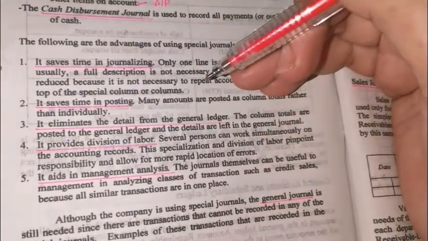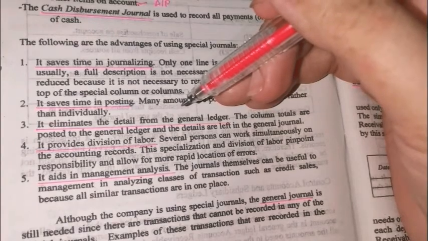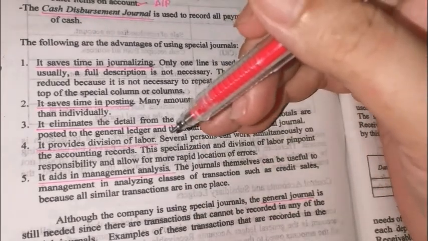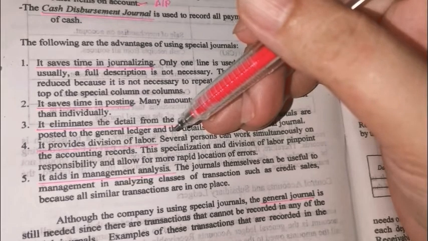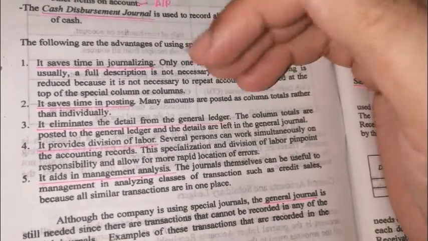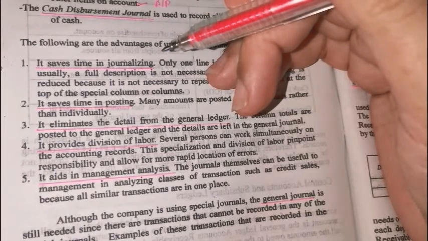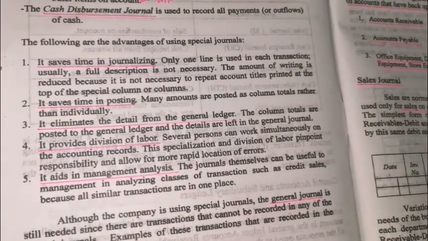So, mas madaling magamit ng management. Madaling makuha yung information na gusto ng management in order to what? To analyze and to use in their decision making.